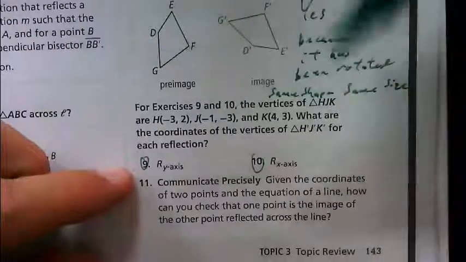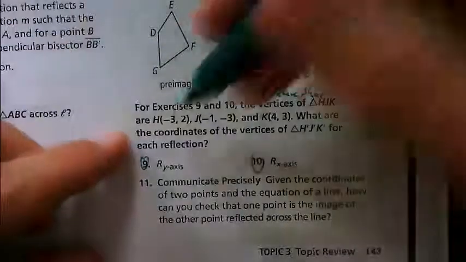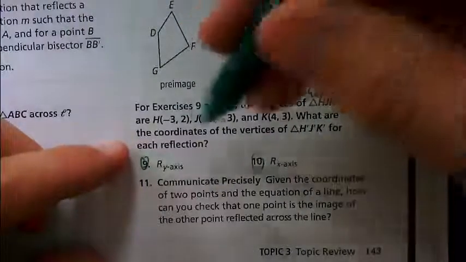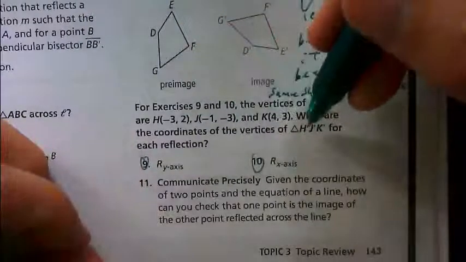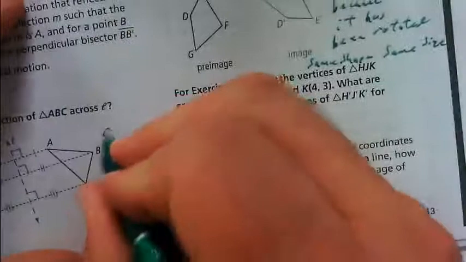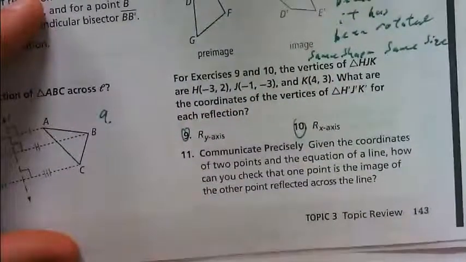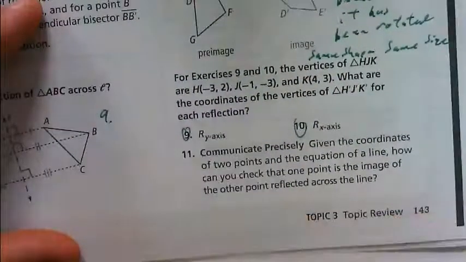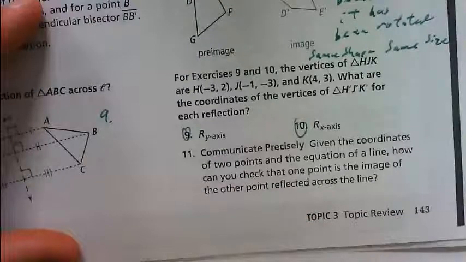So they gave us points, and it said, these are the vertices of H, J, K. What are the coordinates for vertices H prime, J prime, K prime for each reflection? So for number 9, I'm going to go ahead and list them over here. We're going across the x-axis. So again, you need to know 3 main things just based on points.